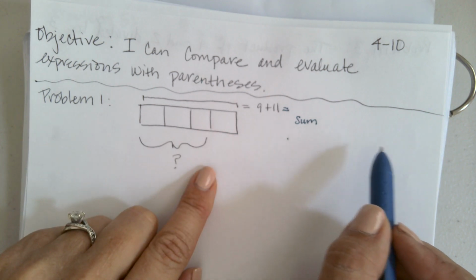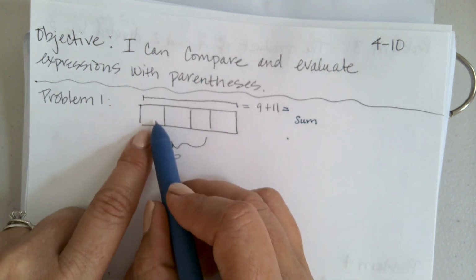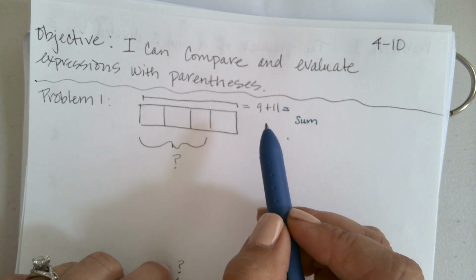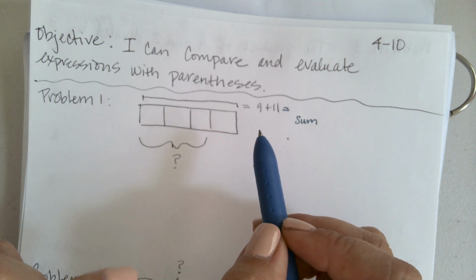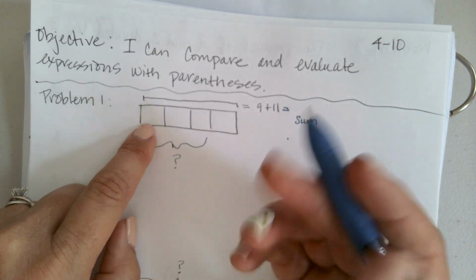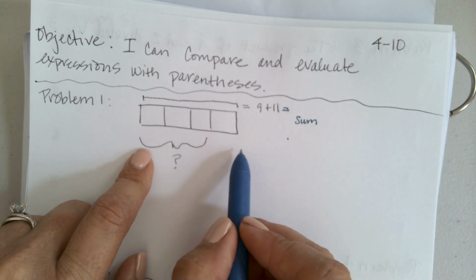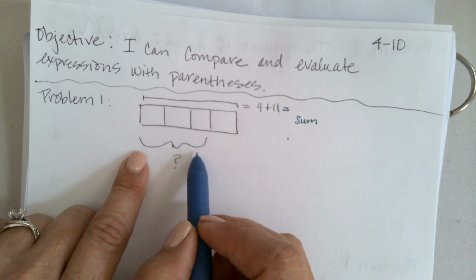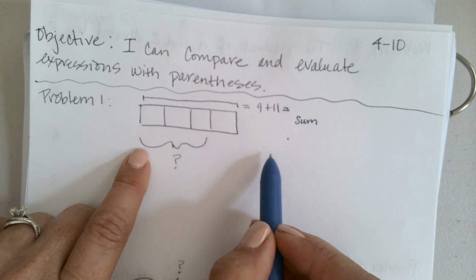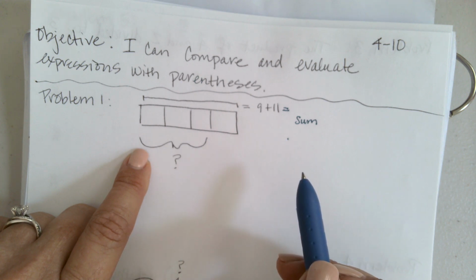So how many units is the sum being divided into? 1, 2, 3, 4, right? What is the name of that fractional unit? It's called fourths, right? This is just a reminder. How many fourths are we trying to find? 3 of the fourths, right? So this tape diagram is showing 3/4 of the sum of 9 and 11.